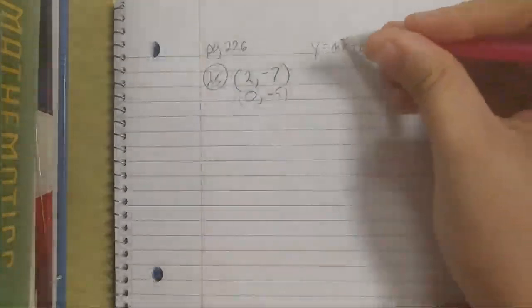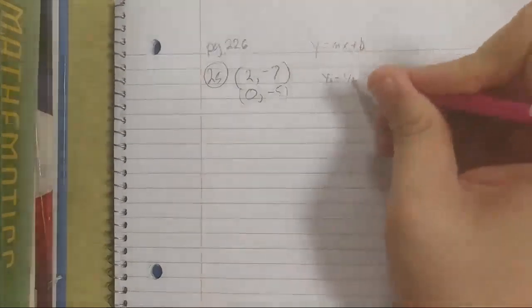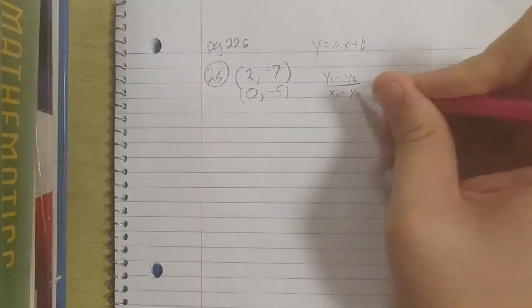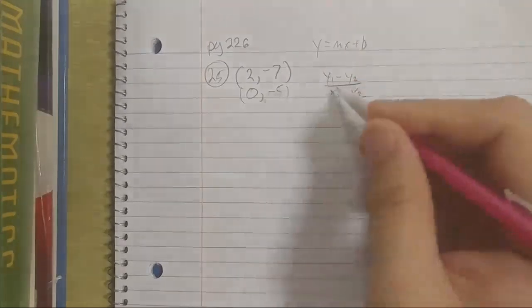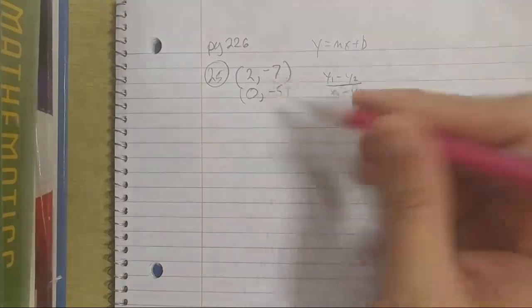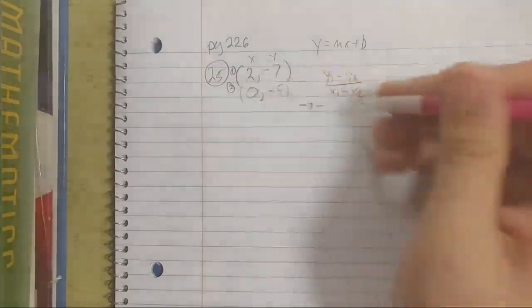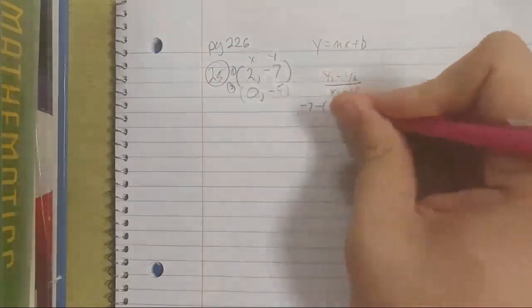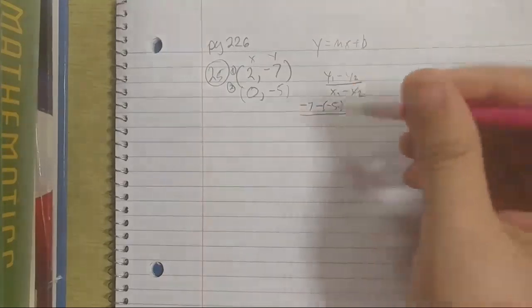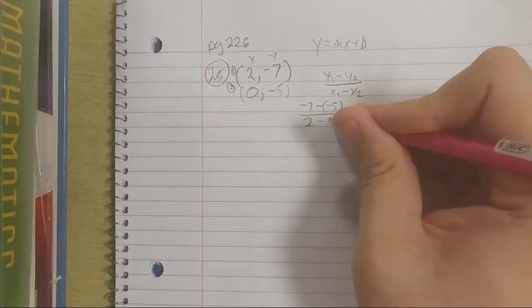And we actually have a formula to solve for m, which is y1 minus y2 over x1 minus x2. So with that in mind, we're going to plug in correctly. So x, y, group 1, group 2. Y of group 1 is -7, so -7 minus y of group 2 is -5, so minus -5, over x of group 1 is 2, minus x of group 2 is 0.